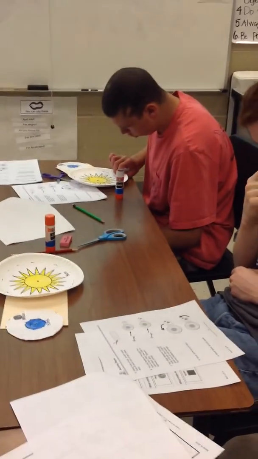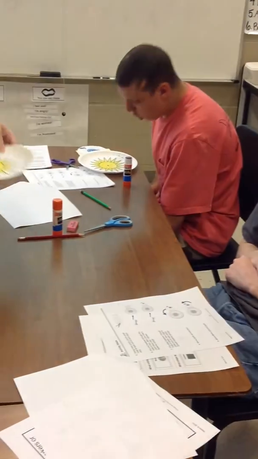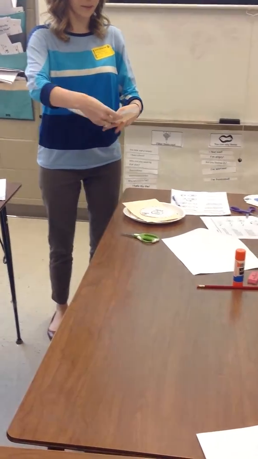So the Earth orbits around the what? The sun. So you're going to take your plate and make it turn around the sun, like this. But then what does the moon do to the Earth? Does it stay in one place or does it orbit the Earth? Orbit. The moon also orbits.